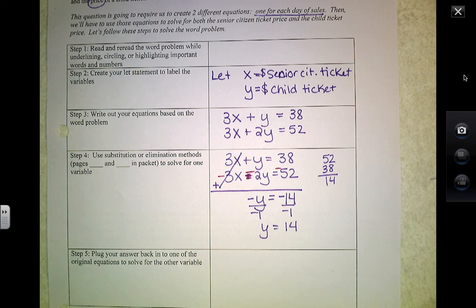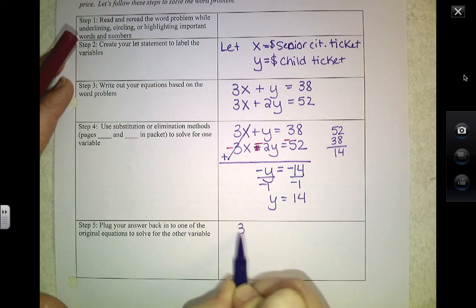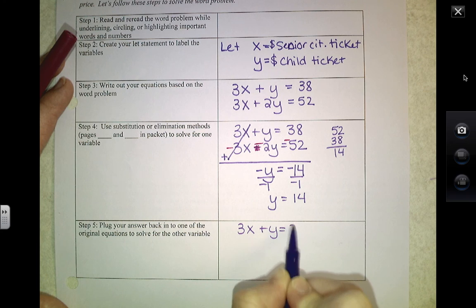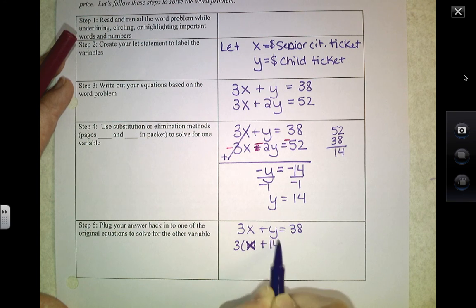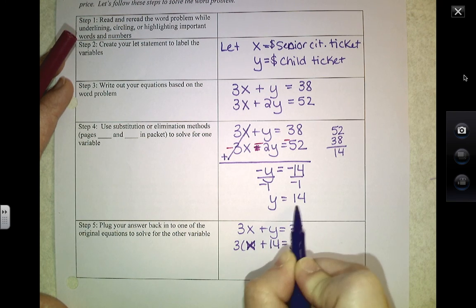Okay? So now you know, hopefully, that having one variable is not good enough. They wanted us to find the price of both, so we're going to go ahead and plug that in to get x, okay? So I'm going to go with the top equation. 3x plus y equals 38. So 3x plus 14 equals 38. So I'm plugging the 14 in for y.